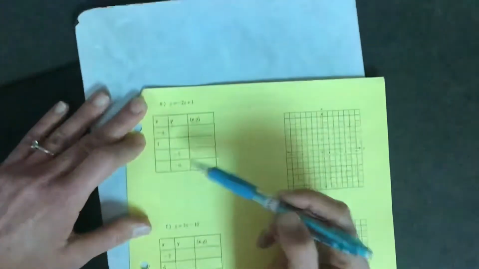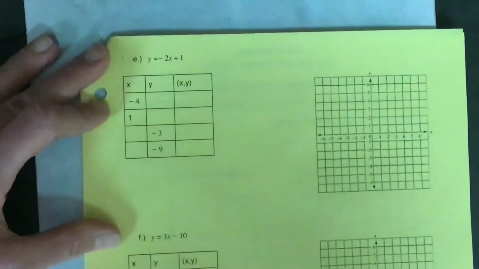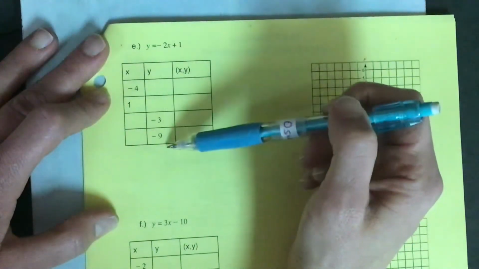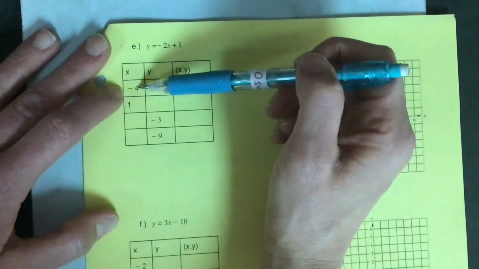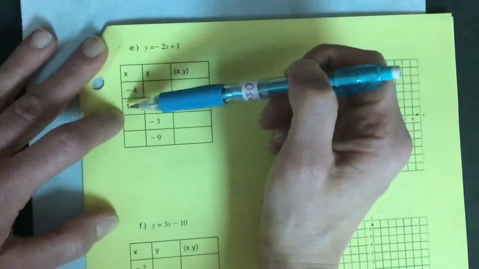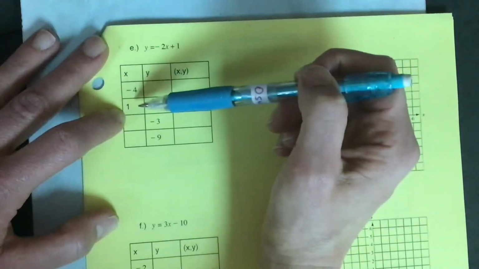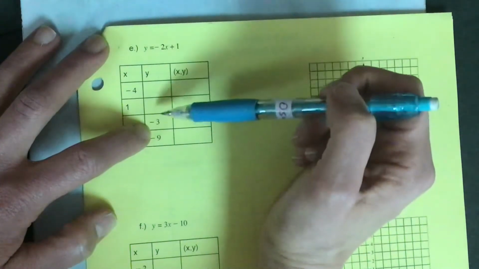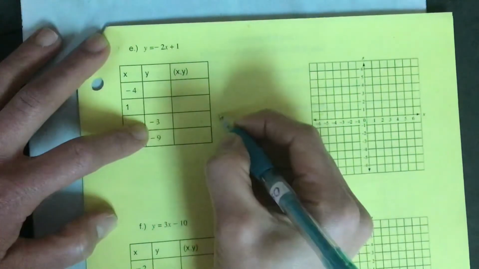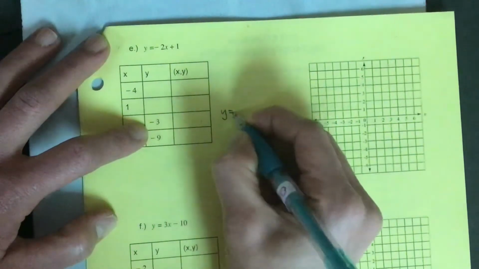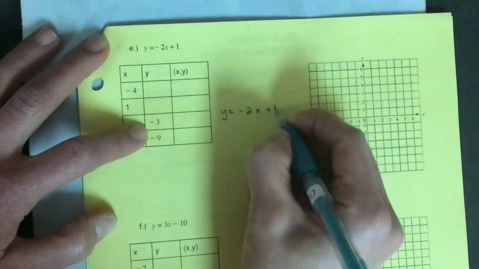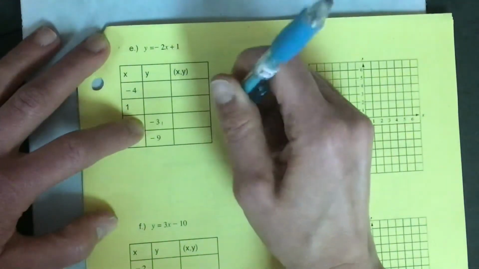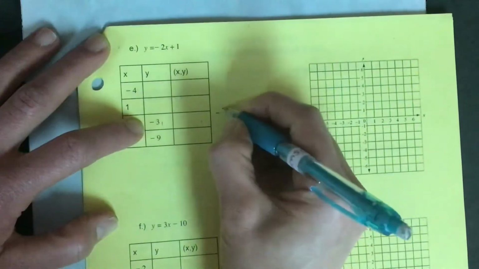Okay, the difference here on E, if you notice, we aren't always given x. Sometimes we're given y. So here I'm going to plug this in for x because it's an x value. And I'm going to plug this in for x because it's an x value. But this isn't an x value, it's a y value. So I'm going to plug it in for y. So I'm writing the same thing, y equals negative 2x plus 1. However, I don't want to write y because I know what y is. I'm going to write negative 3.